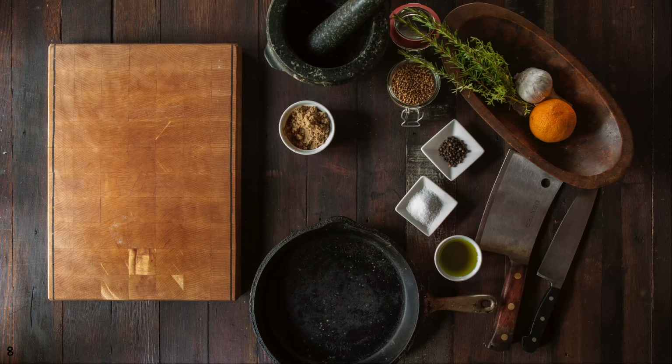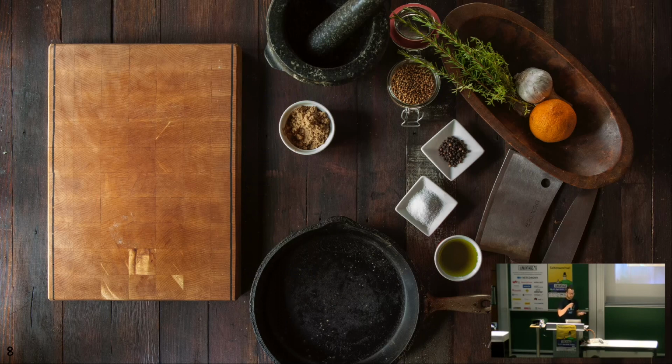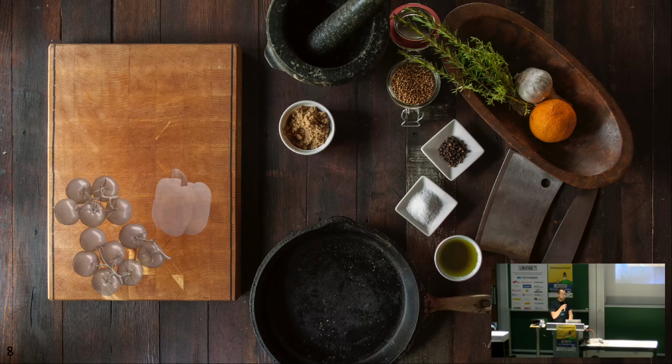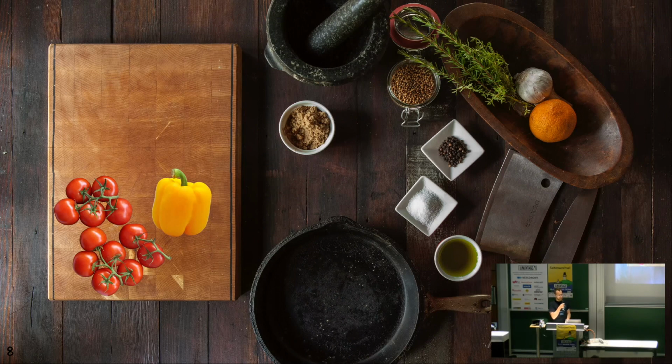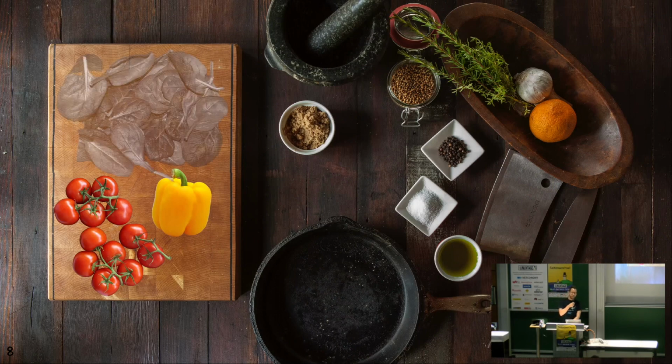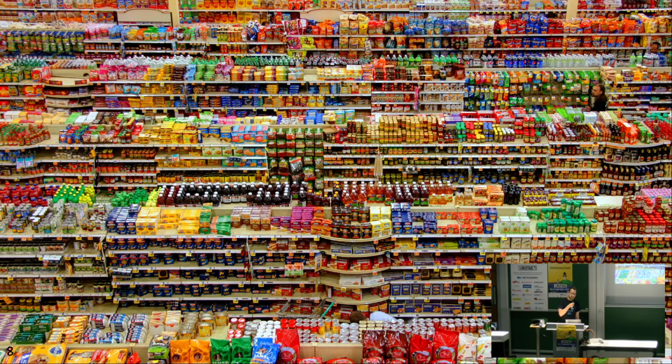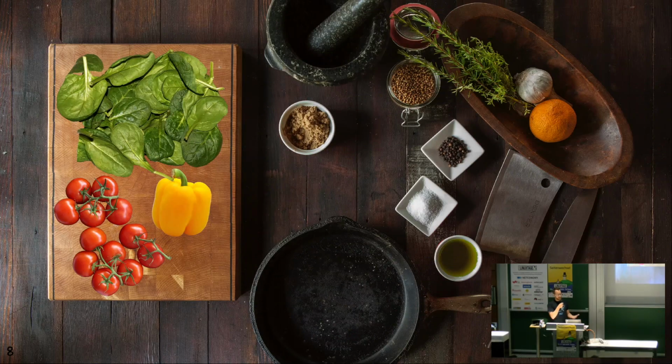So I really like to cook for people, and this Christmas I also cooked something. I wanted to cook some vegetables, and I figured out I don't have any tomatoes at home and no paprika. So I needed to go to the store to buy them. Then I got home, started cutting them, and figured out, damn, I'm also missing the spinach. So I needed to go to the store again.